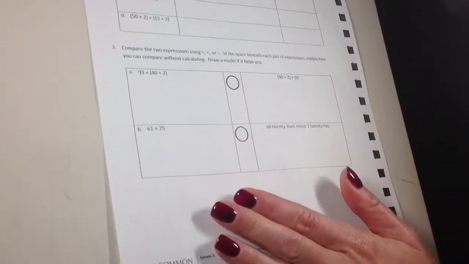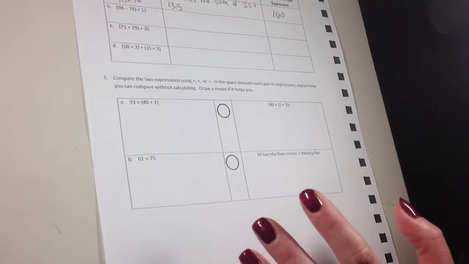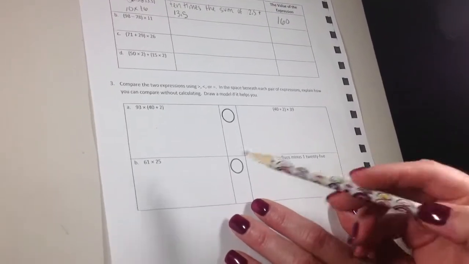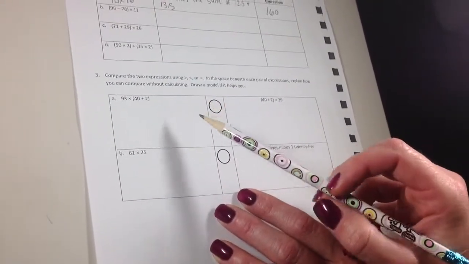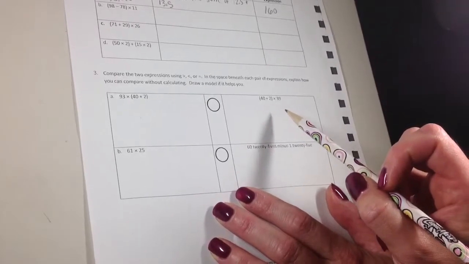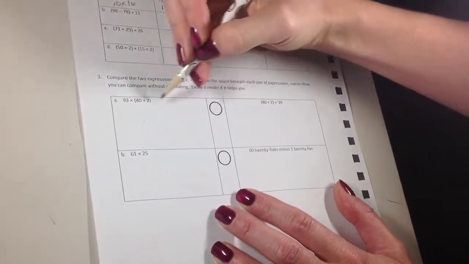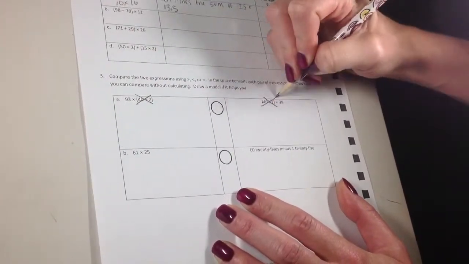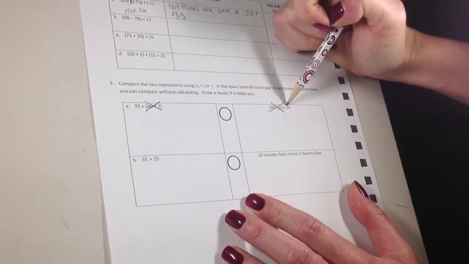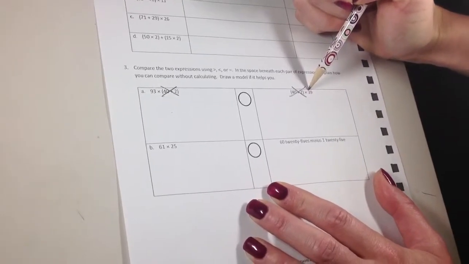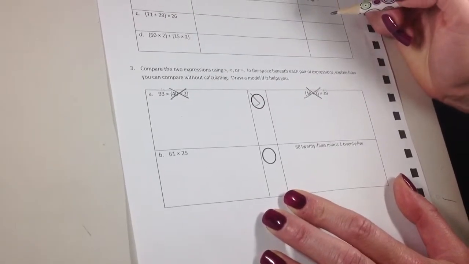Down here, this is a little bit of review. We're looking at the idea of that commutative property. As long as you have the same numbers, they're going to be equal. So the first two that you're comparing, I can see that these are not going to be equal. 40 plus 2 is going to be the same. See how that's the same on both sides? So that part's the same. The part of our problem that is different is going to be the 93 and the 39 that I'm multiplying by. I know this one's going to be bigger because I'm multiplying by a larger number.